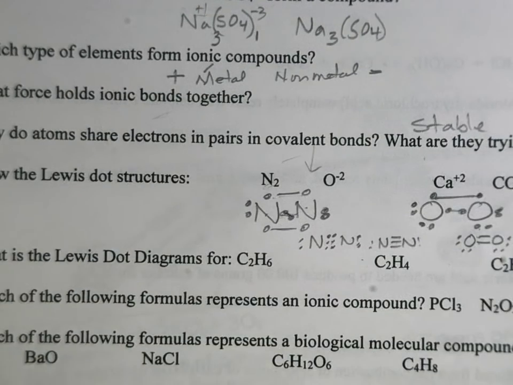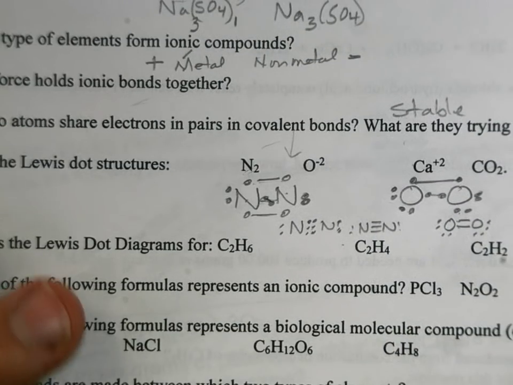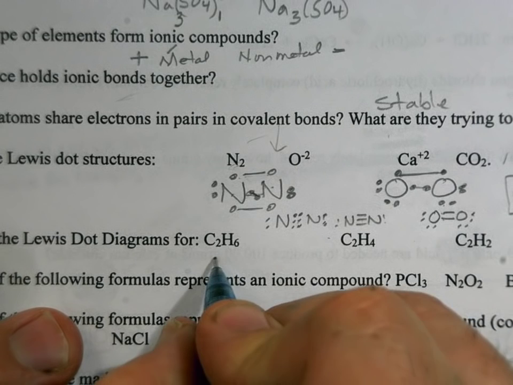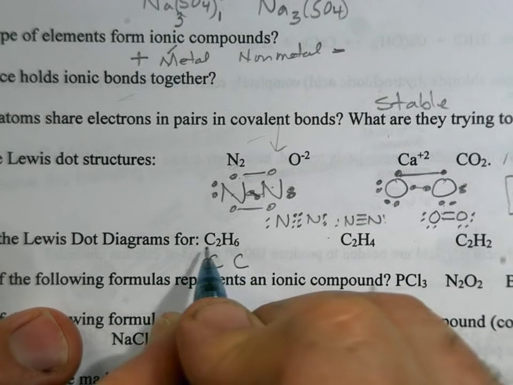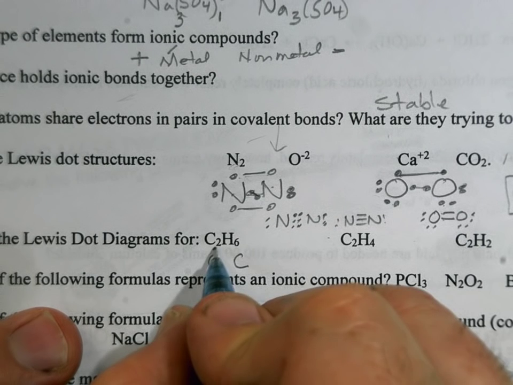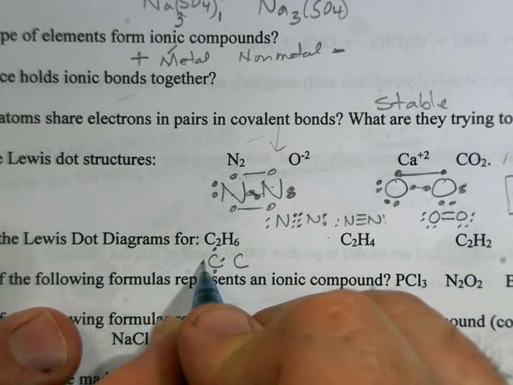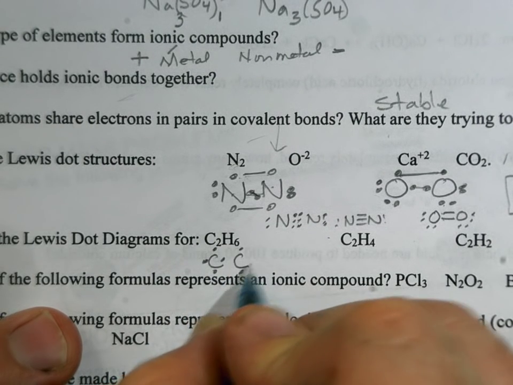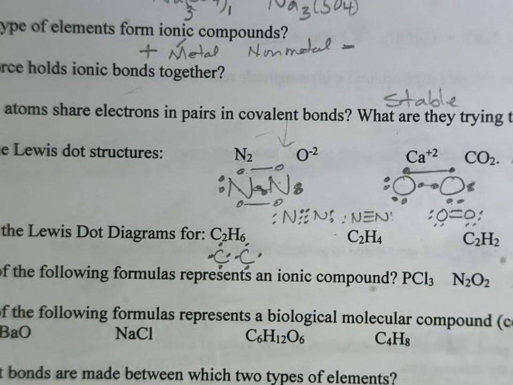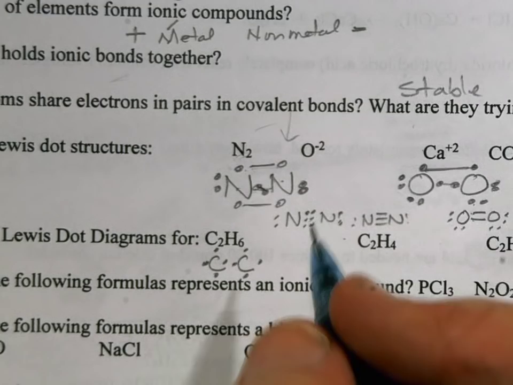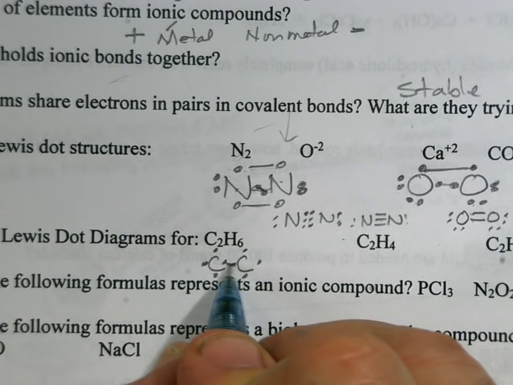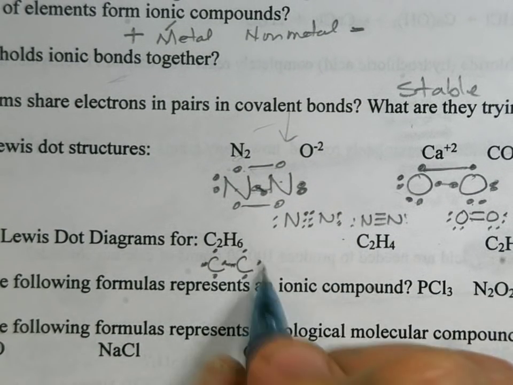What's the Lewis structure for the following compounds? So we're going to do C2H6. We're just going to put 2 carbons, because carbon's going to be in the middle. Every carbon is going to have 4 valence electrons around it. Let me zoom in here a little bit. Okay, and so what's going to happen is these two are going to team up, but now they need to team up with a hydrogen.